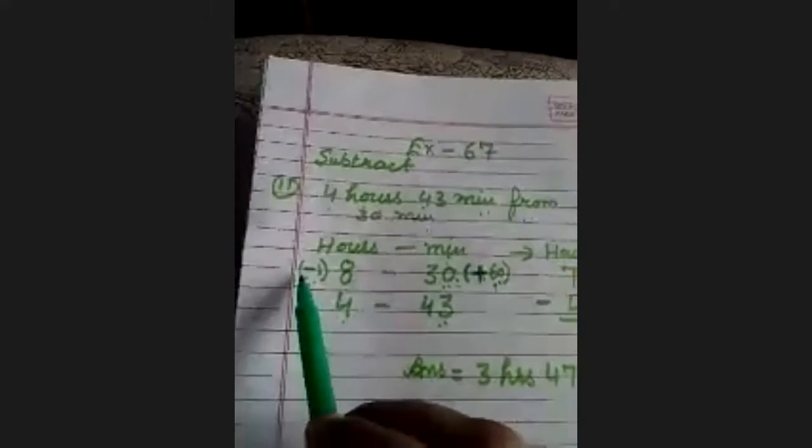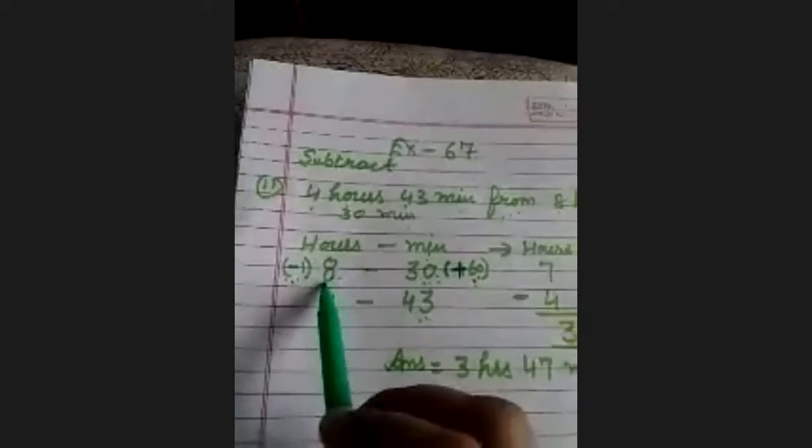For this, as you know, in 1 hour we have 60 minutes, so plus 60. Now on the left hand side minus 1. Now prepare another column. Hours, minutes. 60 plus 30 is 90, and 8 minus 1 is 7. 4 hours and 43.